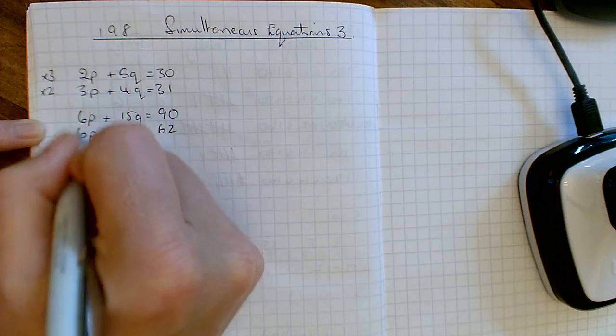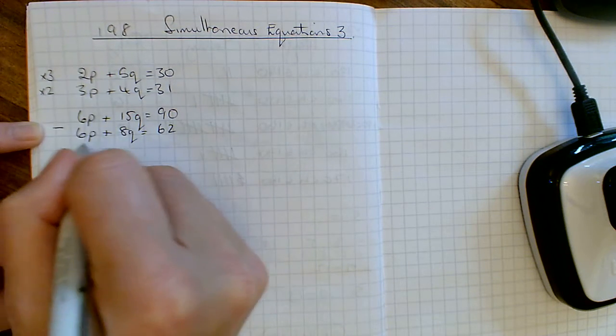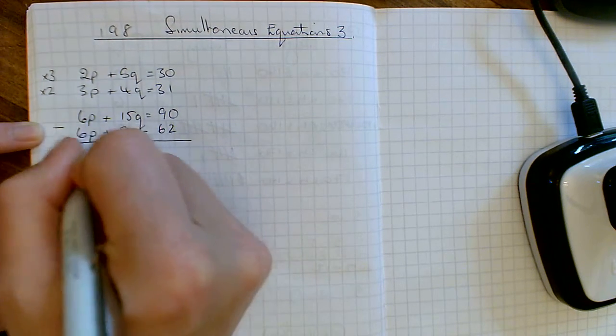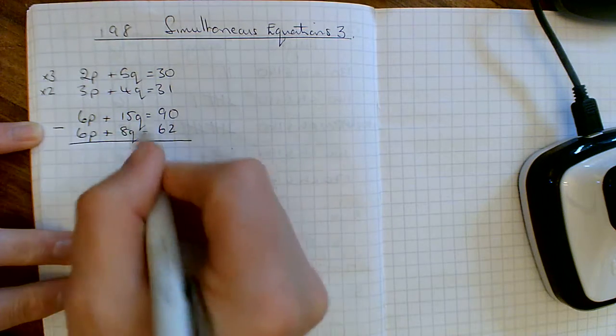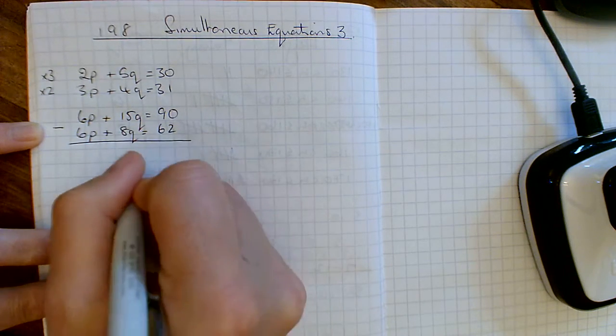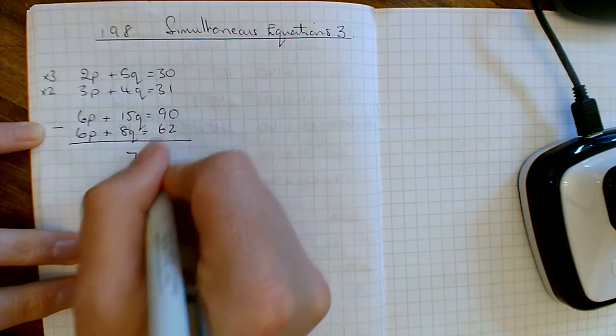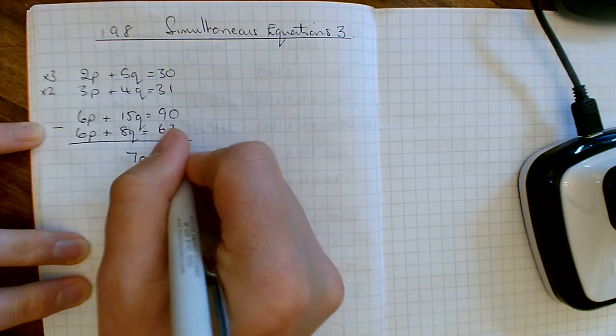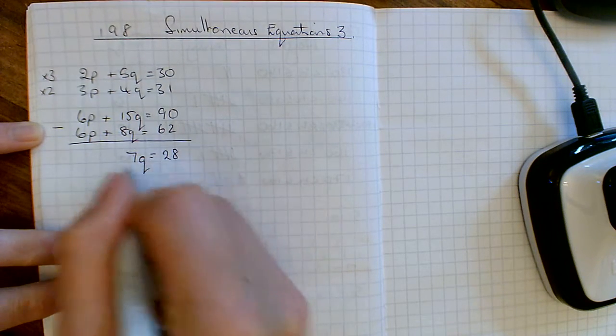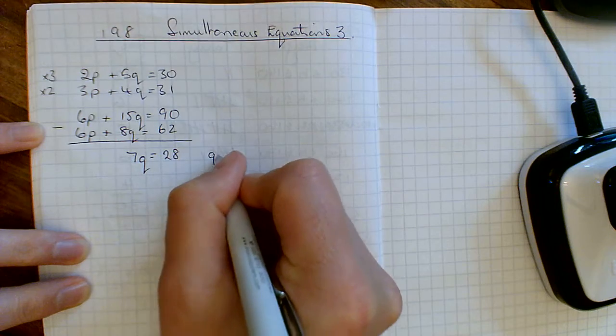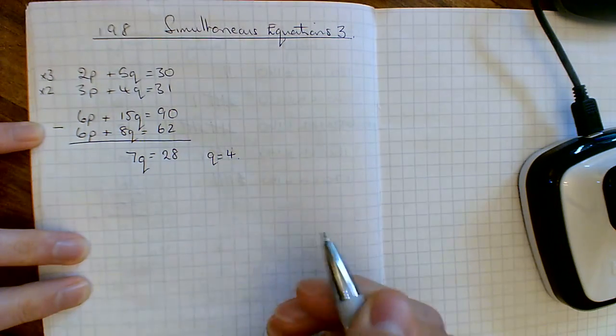The idea then is if you match these two up, you just take away the two equations, and you'll wipe these two out. 6p take away 6p is gone, 15q take away 8q is 7q, and 90 take away 62 is 28. From here you should be able to see that q equals 4, okay, 7 4s are 28.